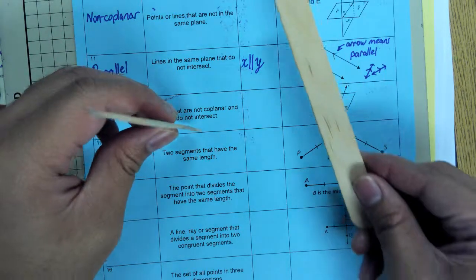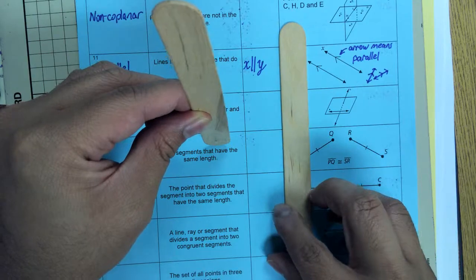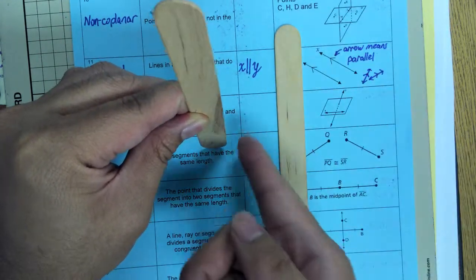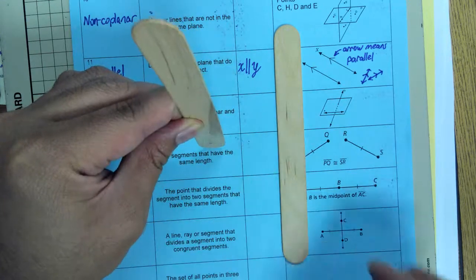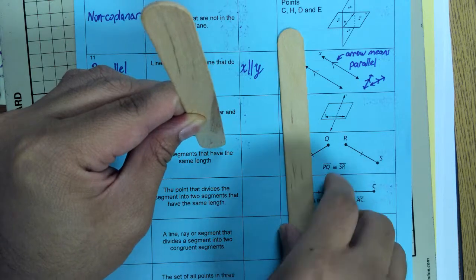Skew lines are also lines that don't touch, but they're going in different directions. So these two lines aren't touching, but one line is flat on my paper, the other one is coming up. So they're facing different directions. That's what makes them skew lines.